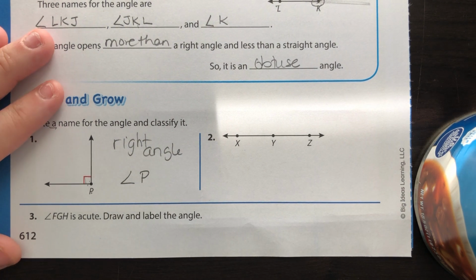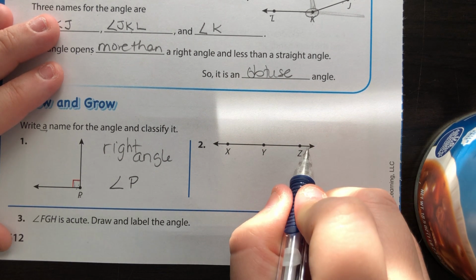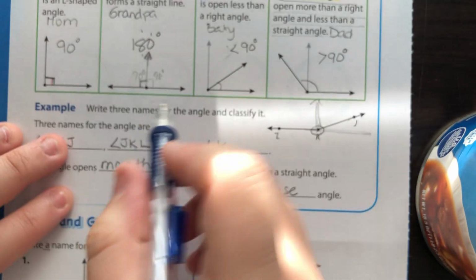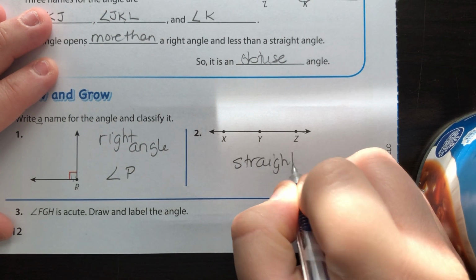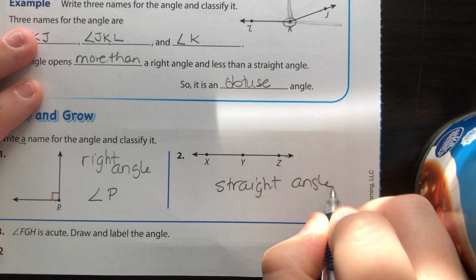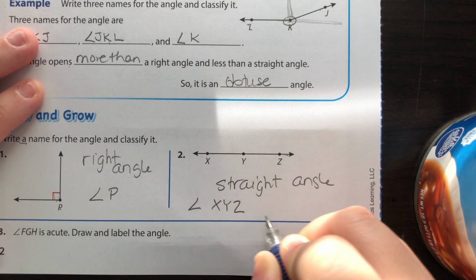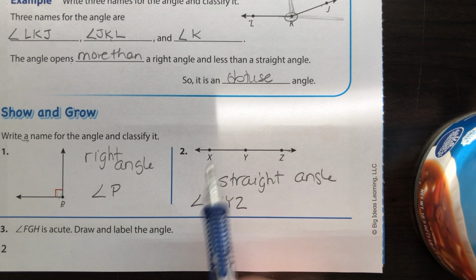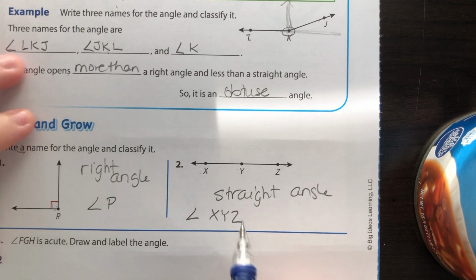That's the common endpoint. Over here, it is laying down. Who lays down? Grandpa lays down. That is a straight angle, and it's called angle XYZ. It could also have been angle ZYX or just angle Y, but this is one of the correct ones.